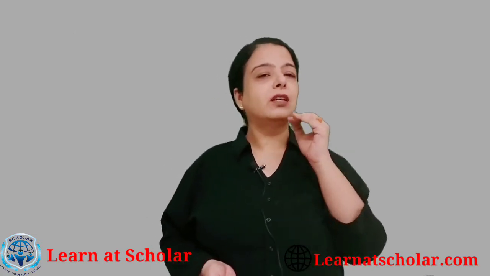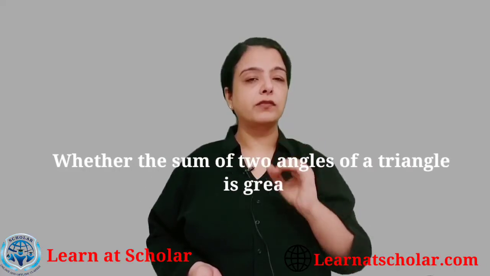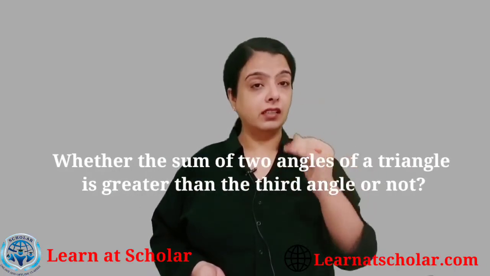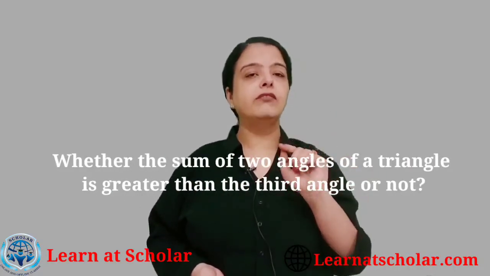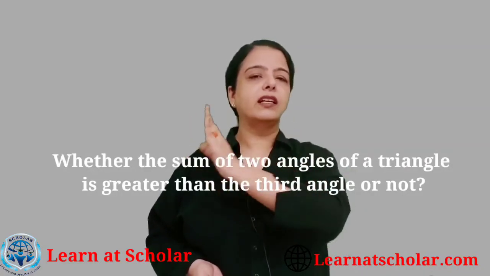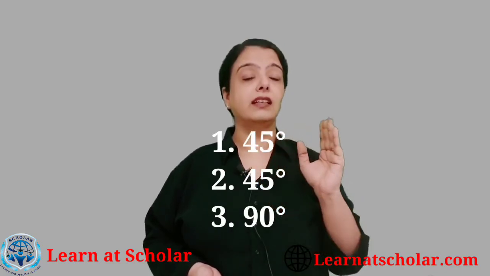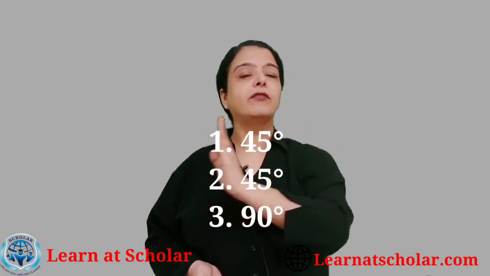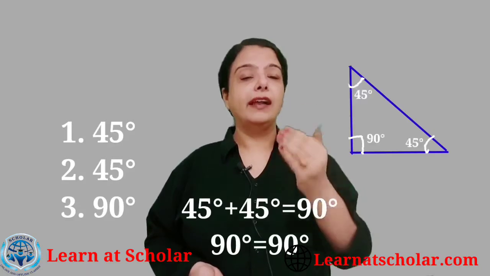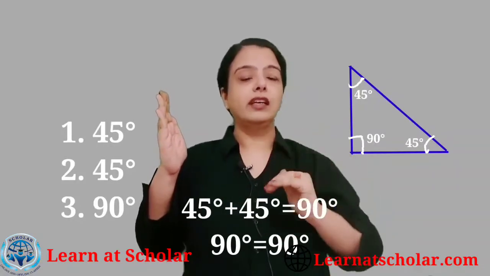Now, there is one query in your textbook: whether the sum of two angles of a triangle is greater than the third angle or not. You can verify this by taking examples. Suppose two angles of a triangle are 45 and 45 and the third angle is 90 degree. You will add 45 and 45, you will get 90 degree, and the third angle is 90. So these are equal.